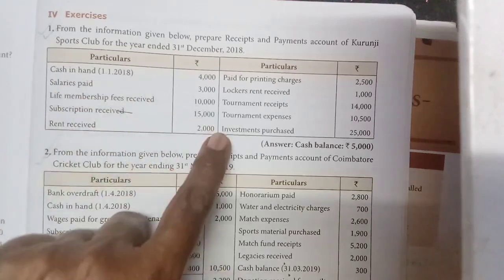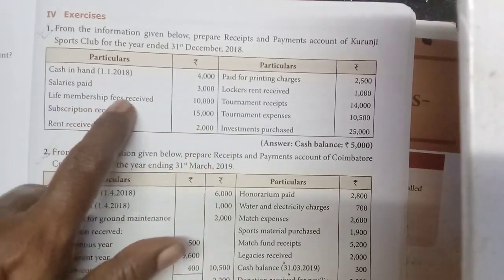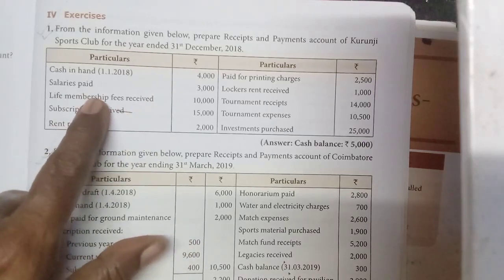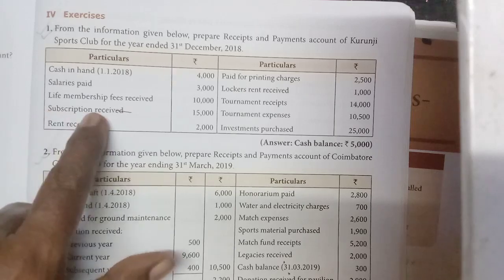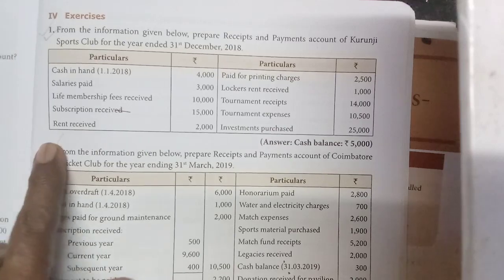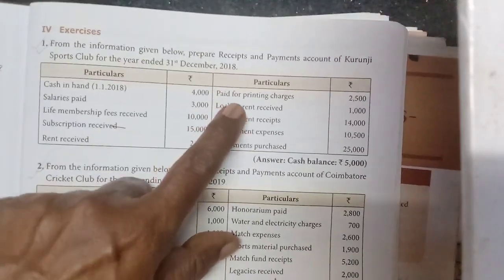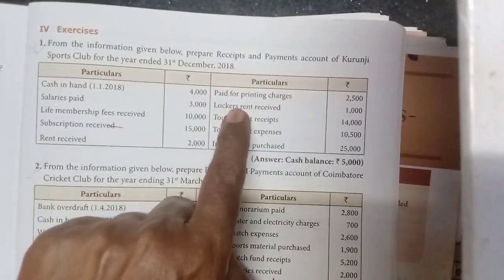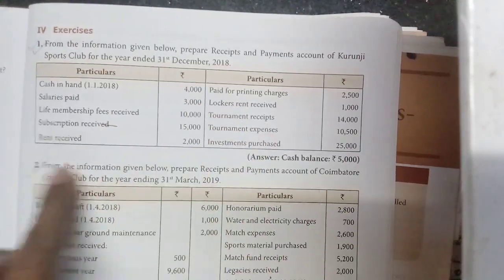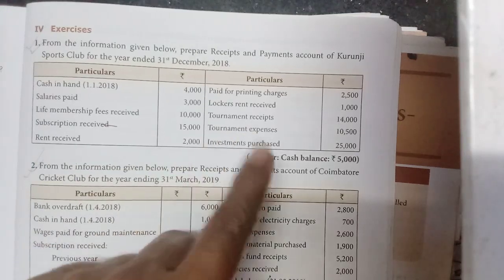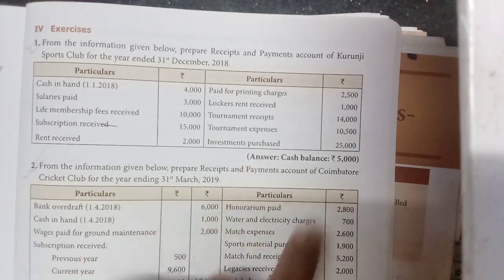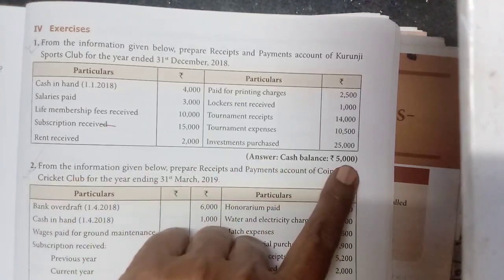Then salaries, by salaries. Life membership fee received, it is a receipt, so to life membership fees. Subscription received also, receipt, to subscription. Rent received, to rent. Here paid for printing charges, so by printing charges. Locker rent received, to locker rent. Tournament receipt, to tournament. Tournament expenses, by tournament expenses. Investment purchased, by investments. Okay, then when we find the difference, we will get 5,000 rupees.